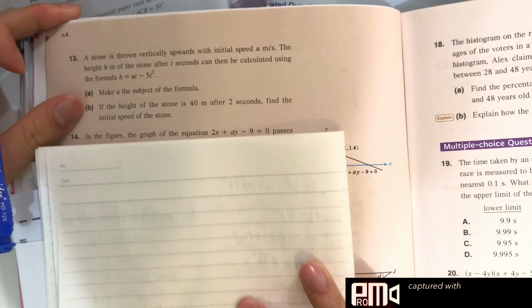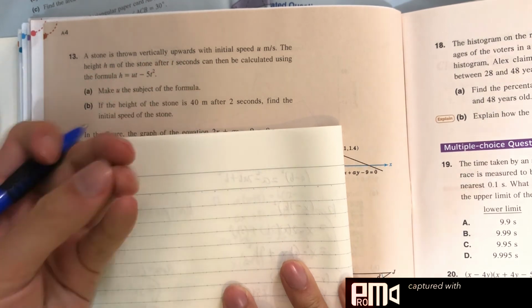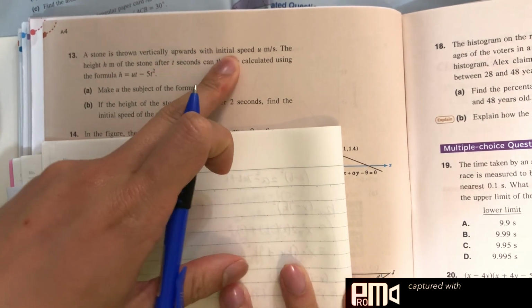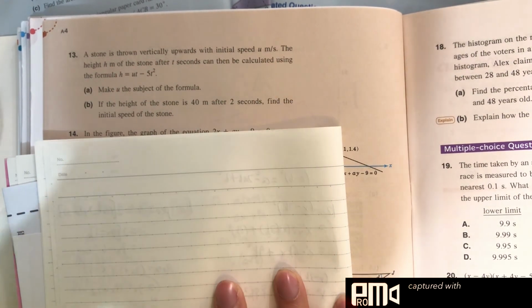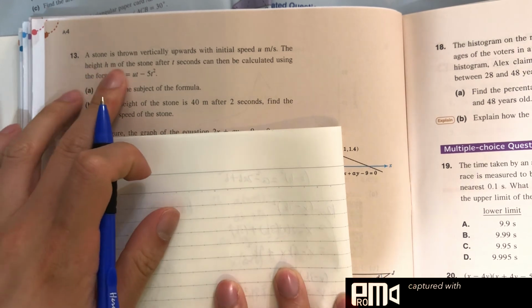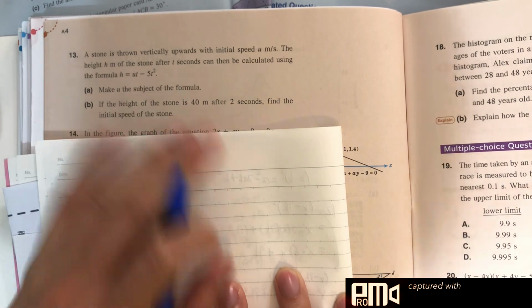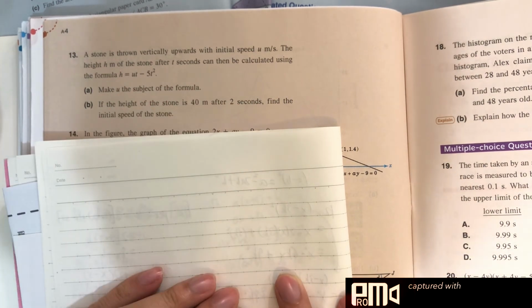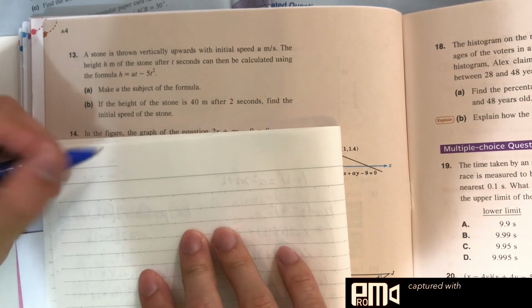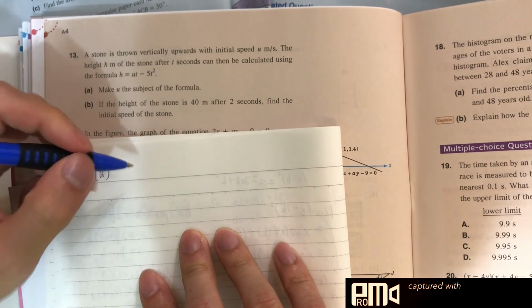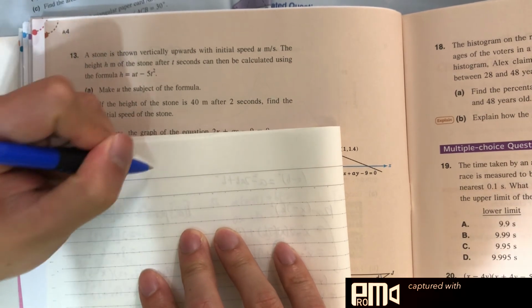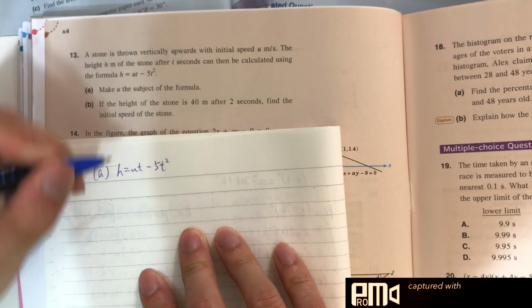13. A stone is thrown vertically upward. The initial speed in the very beginning is u meters per second. The height is h cm after t seconds. So it calculates using this formula. It will go up and then it will come down. Make u the subject of this formula. It is something from physics. You learn it maybe in Form 4 if you study physics.